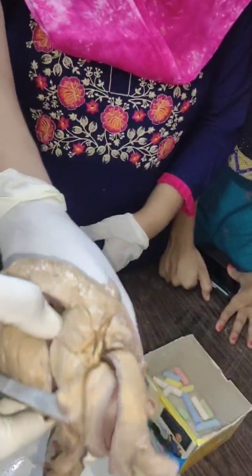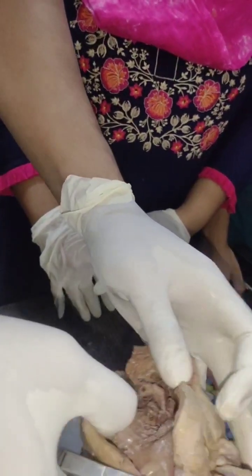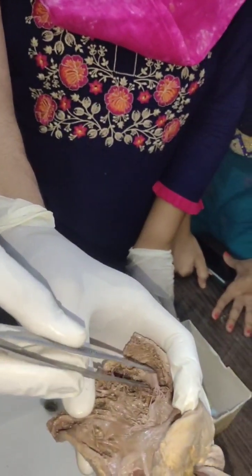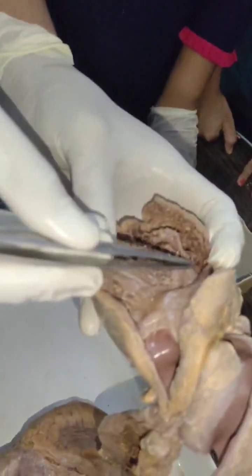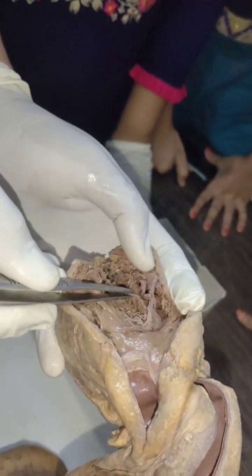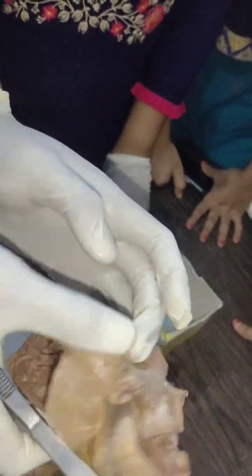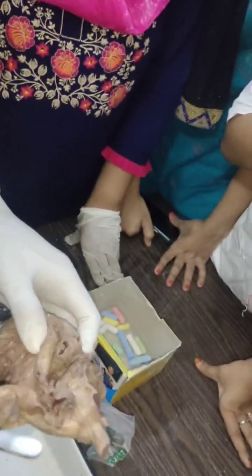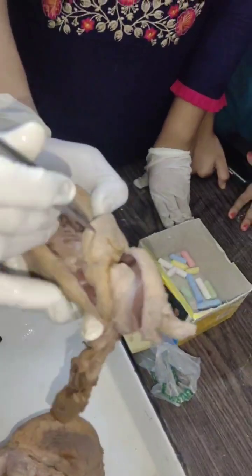Okay. Posterior chordae, I'll show you. This is the anterior chordae tendineae. You can see, because it is connecting the anterior and of course septal leaflets over here. Anterior one and a small posterior one. You can see the posterior one. Not small, actually distorted. See, it must be like this.